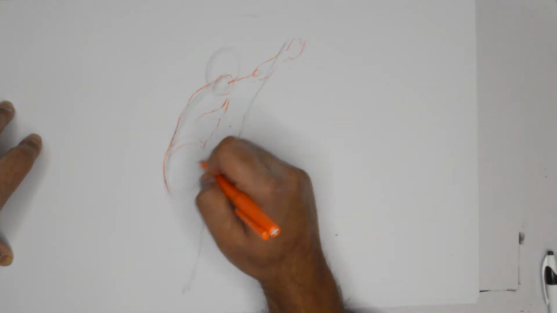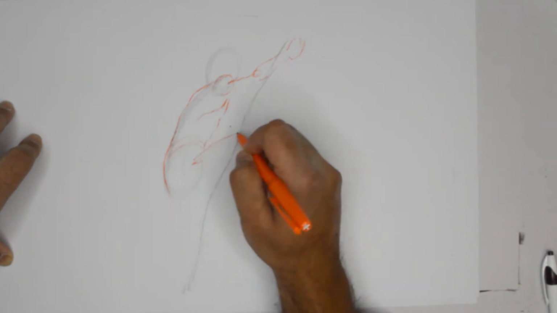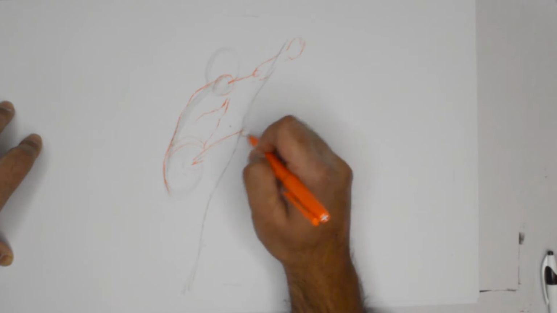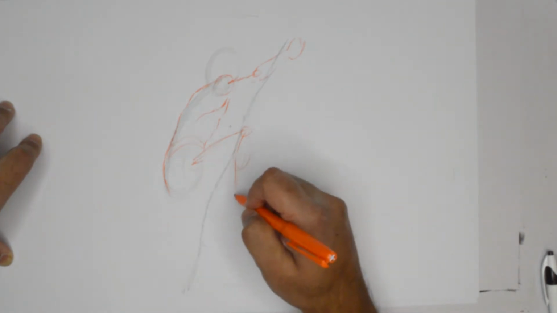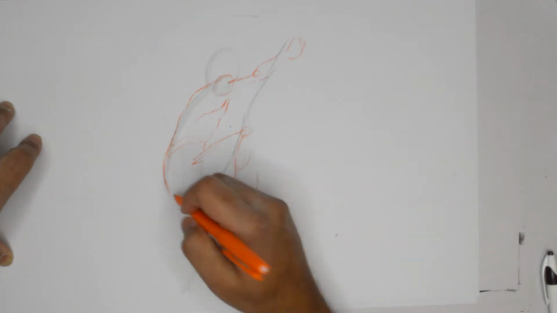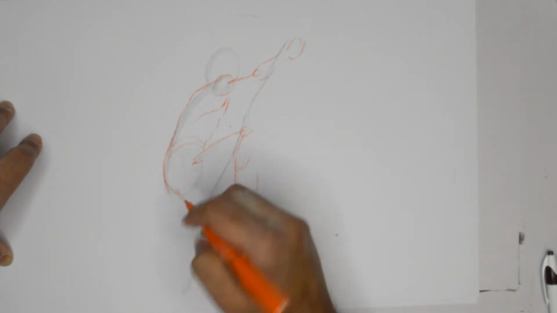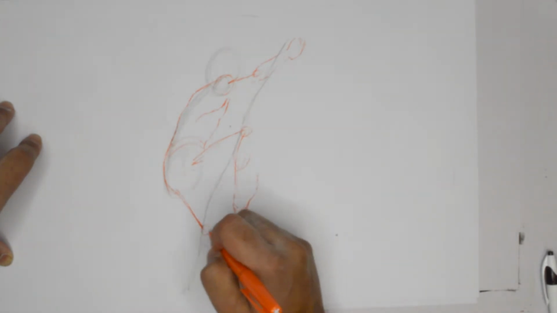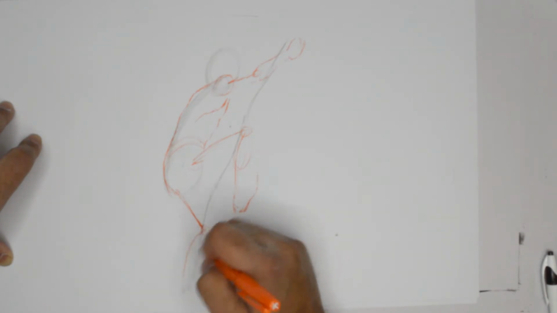And here we're going to go 1, 2, 3. So that's the shin and the calf. And we have a foot joining that goes upward. The other foot, 1, 2, 3.